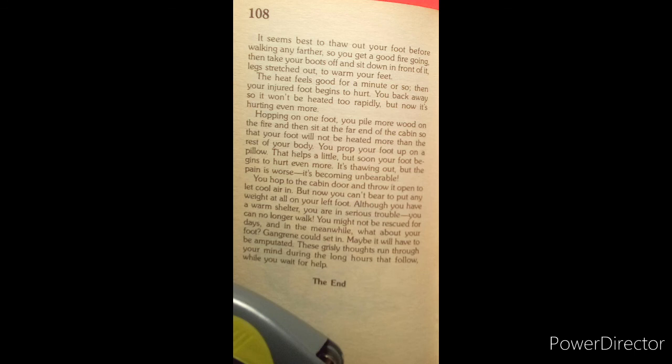This helps a little, but your foot begins to hurt even more. It's thawing out, but the pain is worse. It's becoming unbearable. You hop to the cabin door and throw it open to let the cool air in, but now you can't bear to put any weight on your left foot. Although you have a warm shelter, you're in serious trouble. You can't walk any longer.